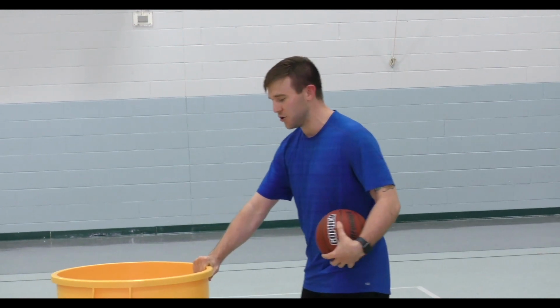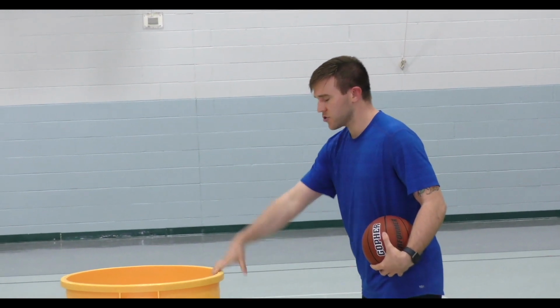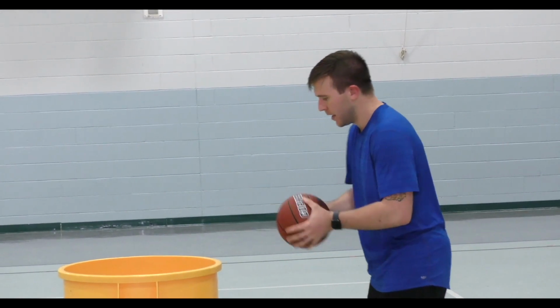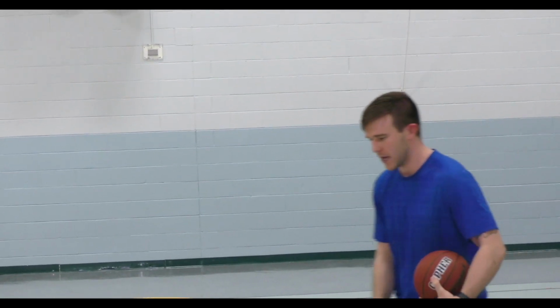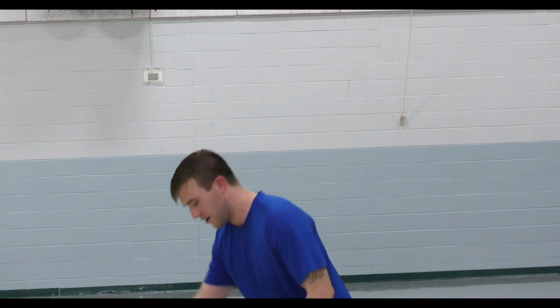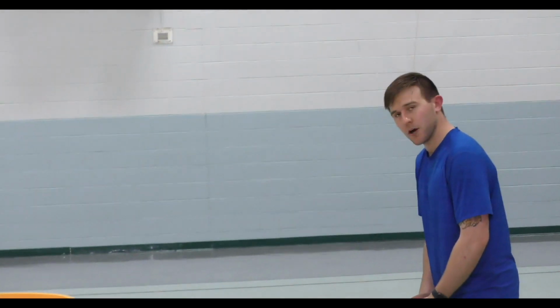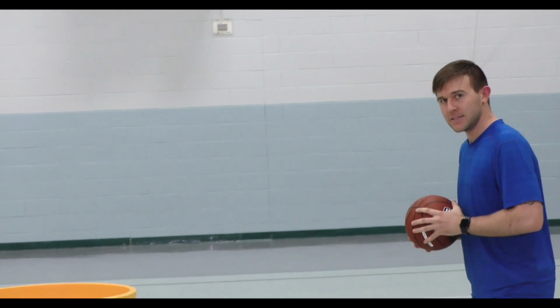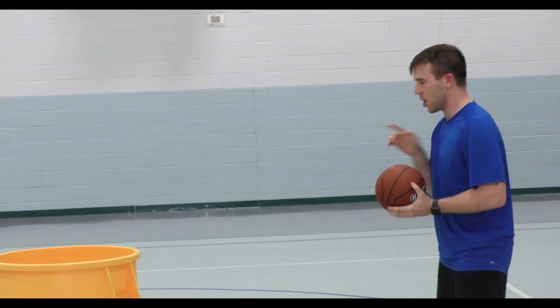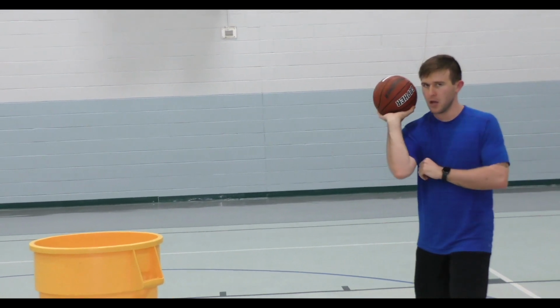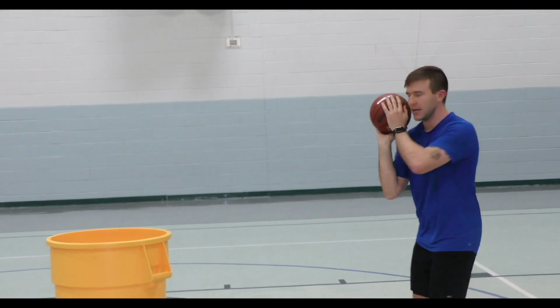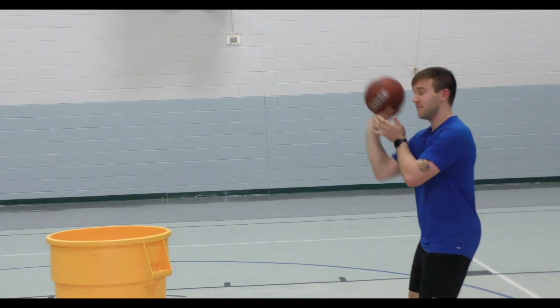But what you're gonna do is try to think this is the rim and shoot it in. Okay? So I'm gonna move the trash can just a little bit, right about here. Move my water bottle in place so it's not in the way. We're ready to go. Remember, BEEF. Balance. Eyes are on the target. Elbows locked and ready with a hand right here. And then flick of the wrist.